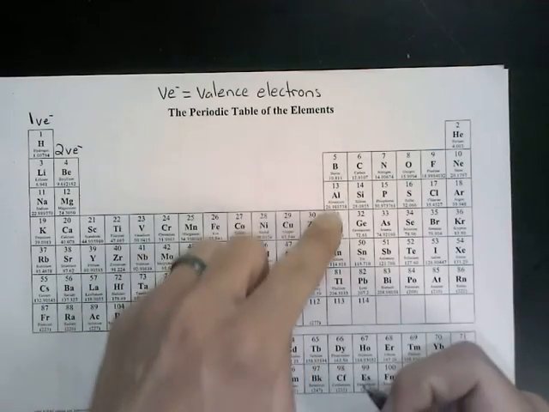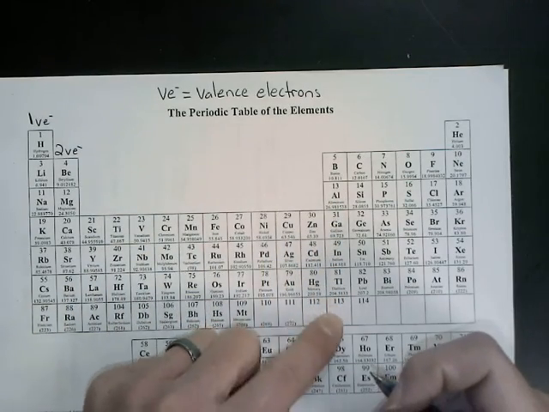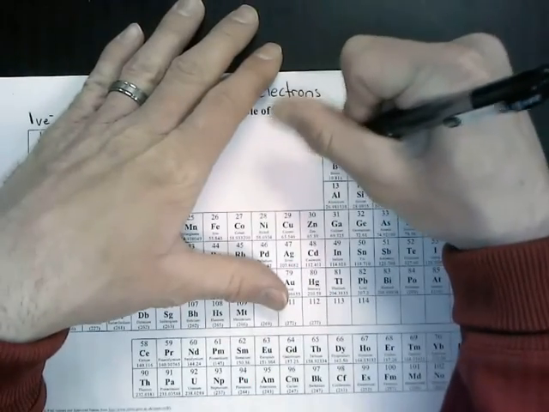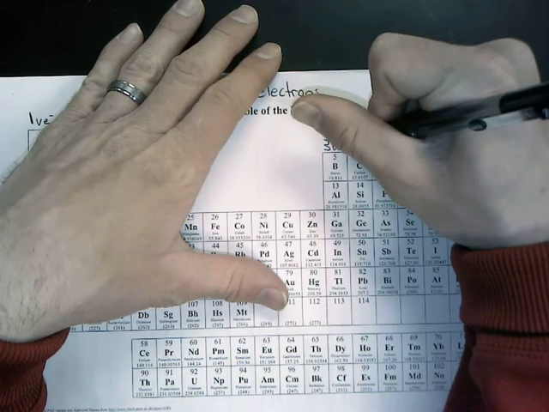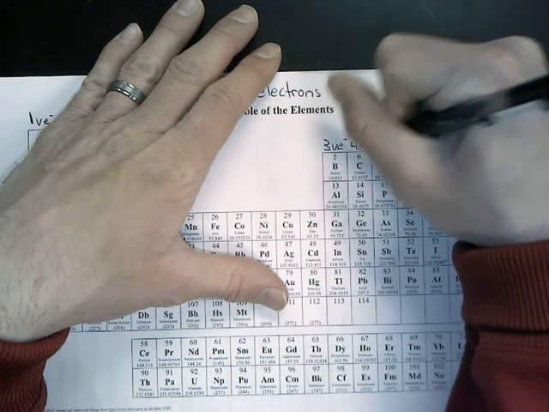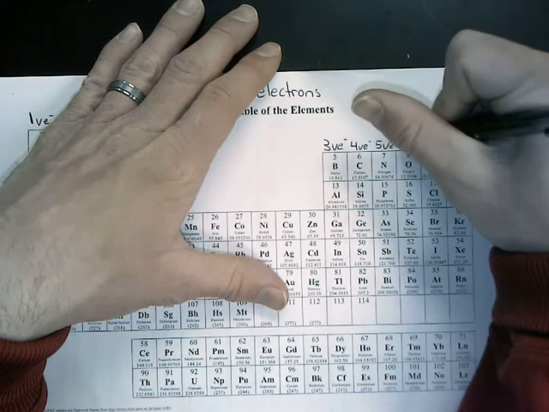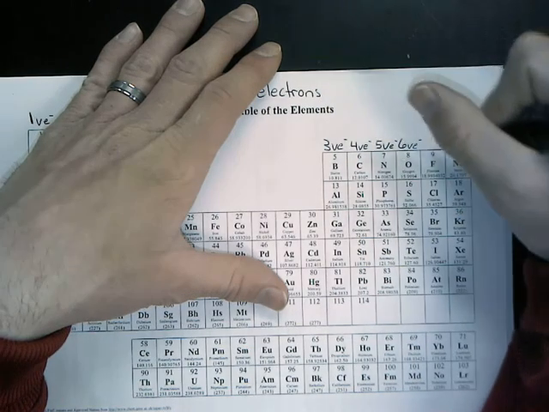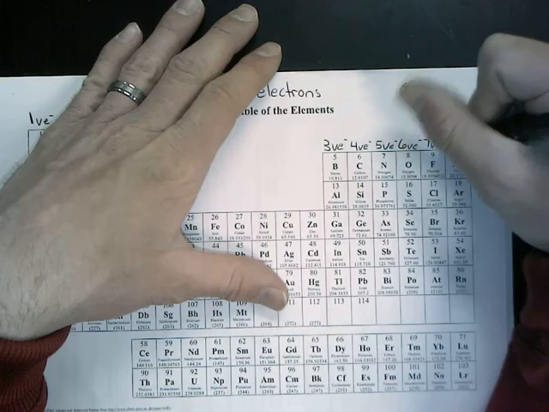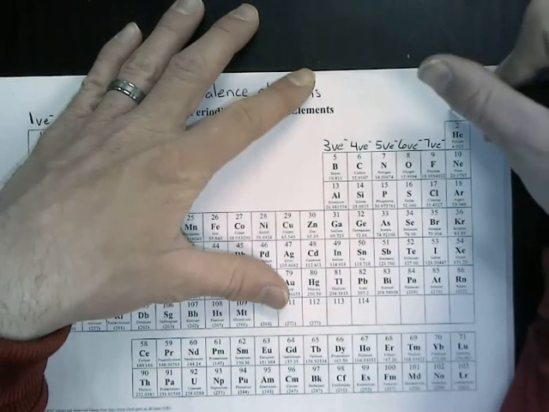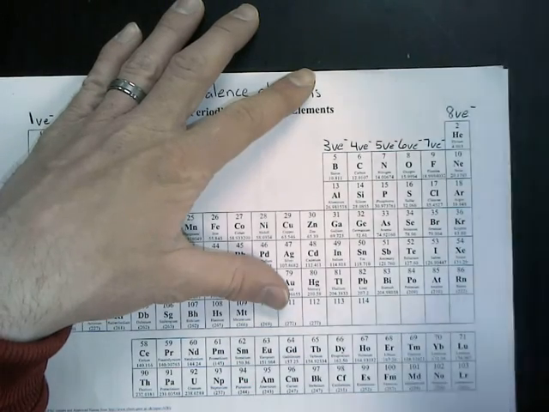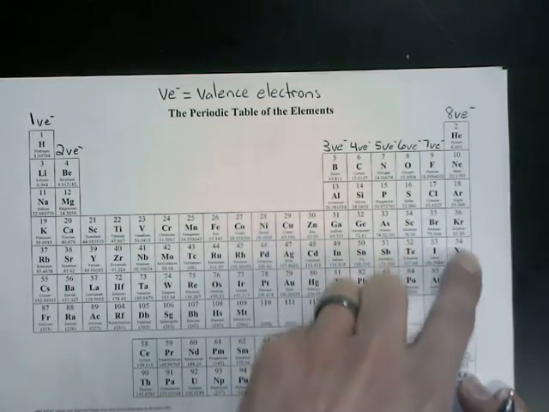metals, and we go to boron's group all the way down to thallium. These would have 3 valence electrons. Carbon's group would have 4 valence electrons. Nitrogen's group would have 5 valence electrons. Oxygen's group would have 6 valence electrons. Fluorine's group would have 7 valence electrons. And our noble gases would have 8 valence electrons.